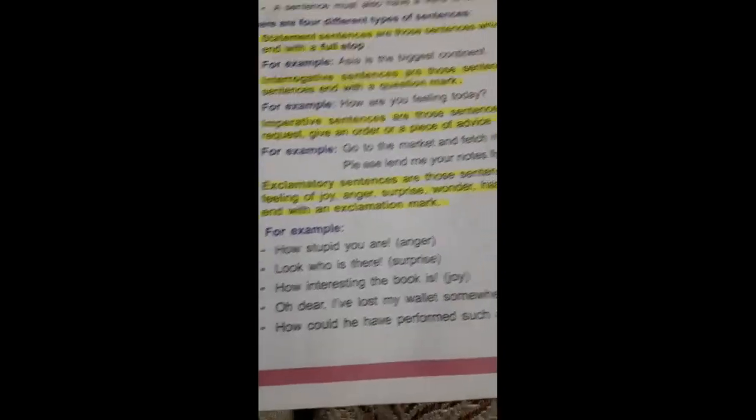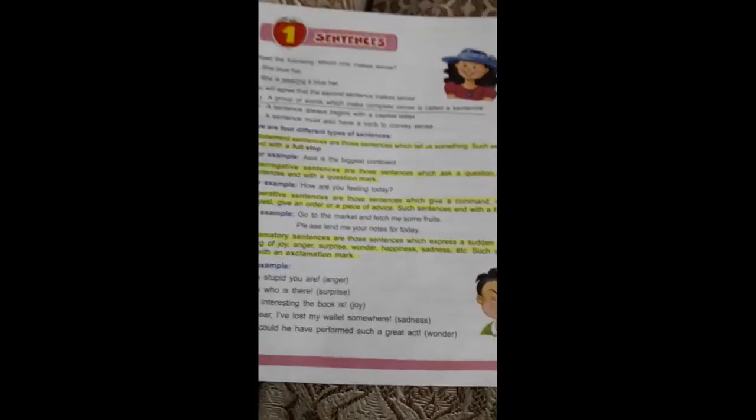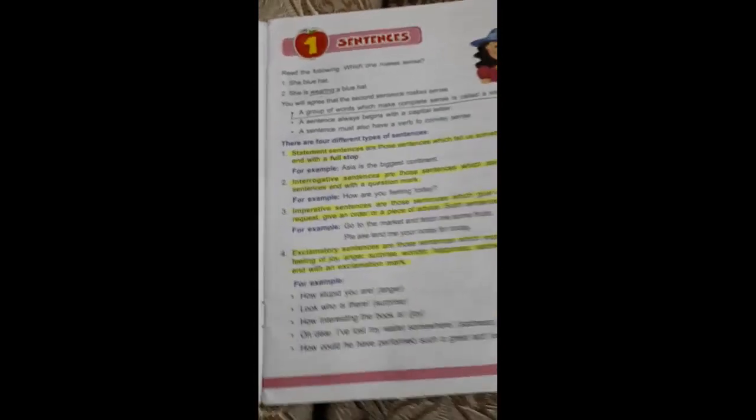An exclamation mark is like this. I'm going to show you in the next example. Well, here it is written.